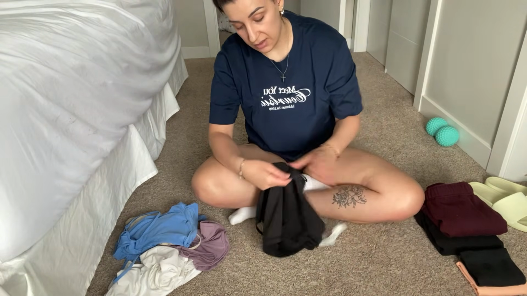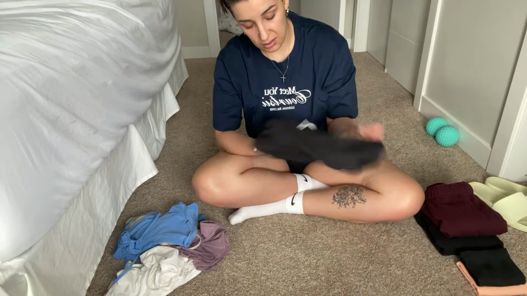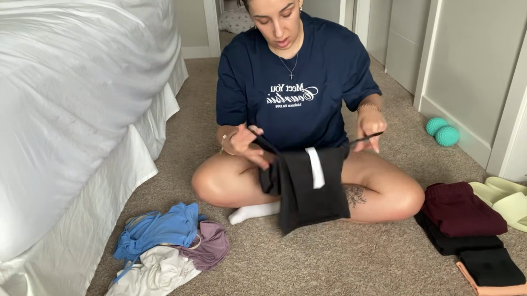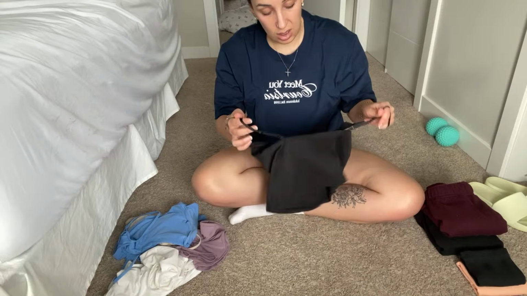I have a really long torso, so no matter what, everything is cropped on me. And then I have big boobs, so it makes everything even shorter. It's kind of annoying, actually. Hello.